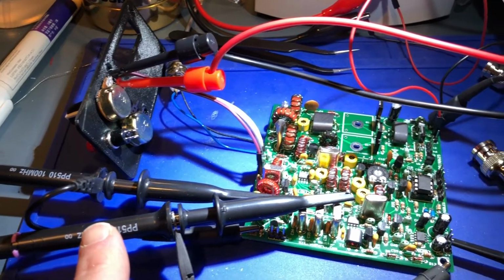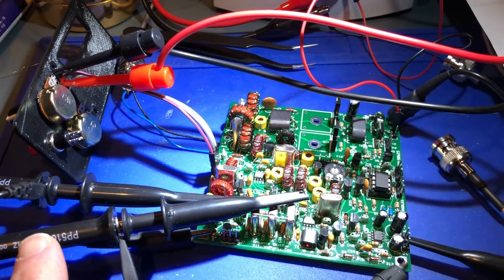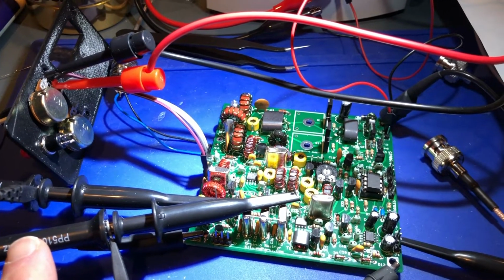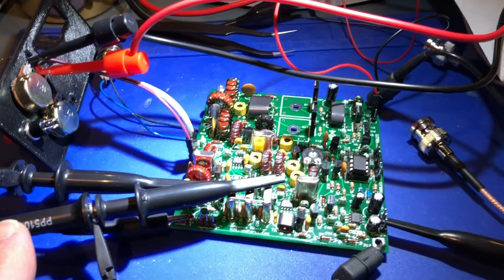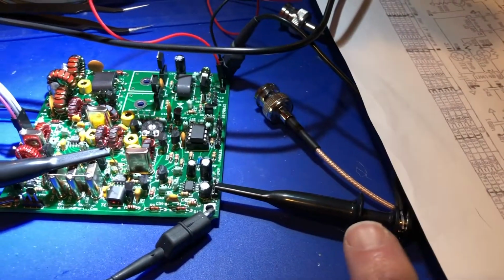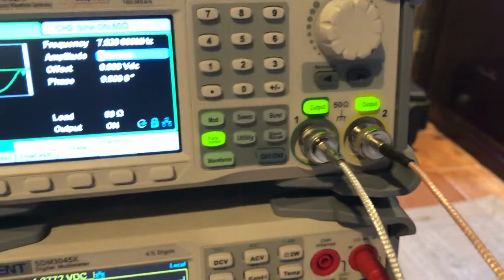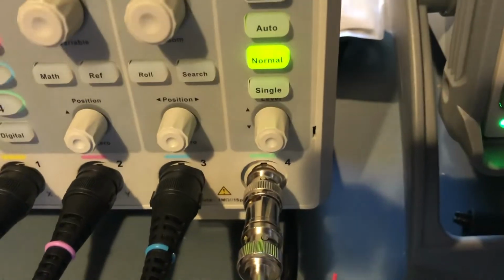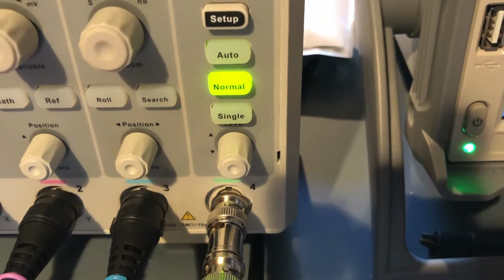This probe is getting the beat frequency oscillator for receive, which is mixed to down convert the intermediate frequency into the audio frequency. This probe, as before, is getting the audio frequency. And then additionally, I've even got the second output on the signal generator going into input 4 on the oscilloscope so that I can monitor the frequency being fed into everything.